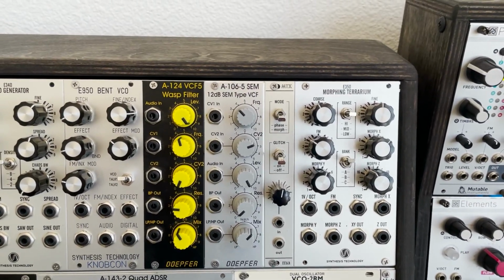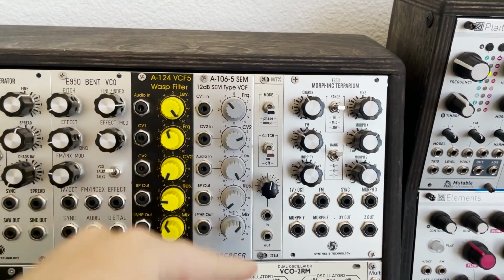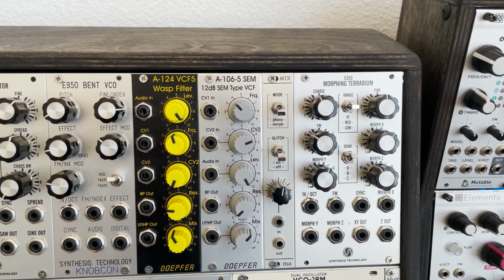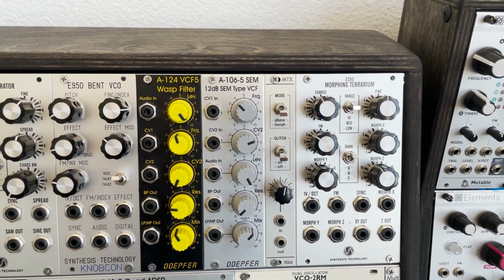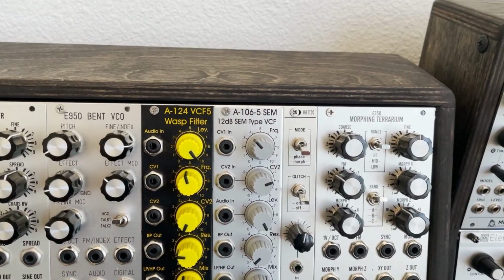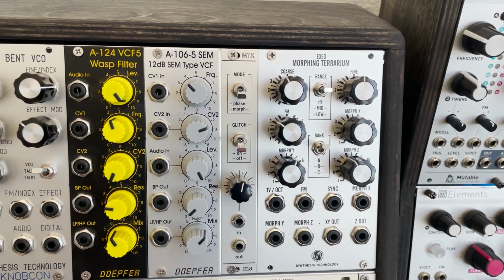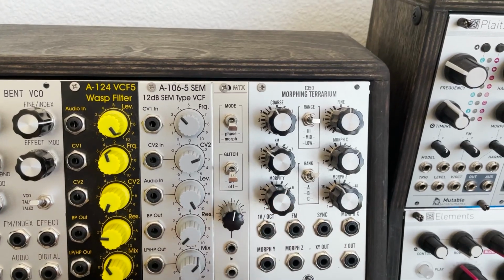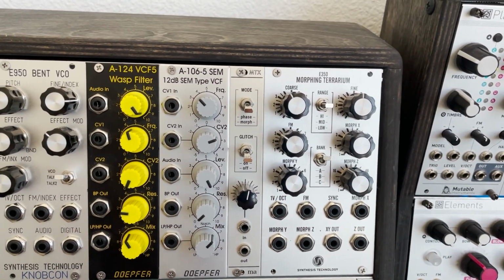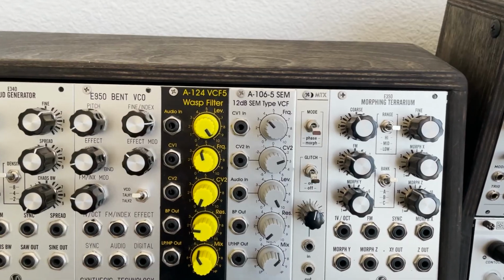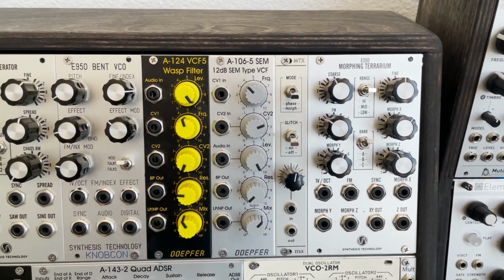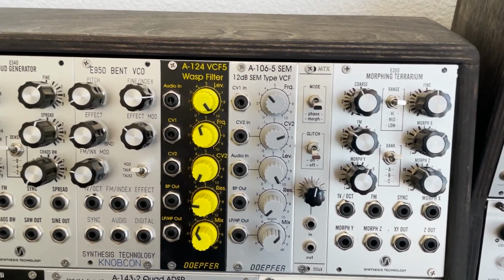So the Morphing Terrarium with the MTX expansion from Manhattan Analog. I primarily use this for growly or weird bass. Sometimes subs as well, because it goes really low. Yeah, you can morph X, Y, and Z parameters, and then go Z out or the X, Y out, and it's a very rich sounding oscillator, and I use it practically all the time.